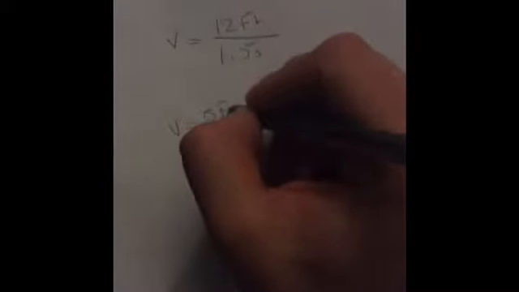Now, we are going to take out our calculator, and we'll do 12 divided by 1.5 will equal about 8 feet per second. So our velocity equals 8 feet per second.